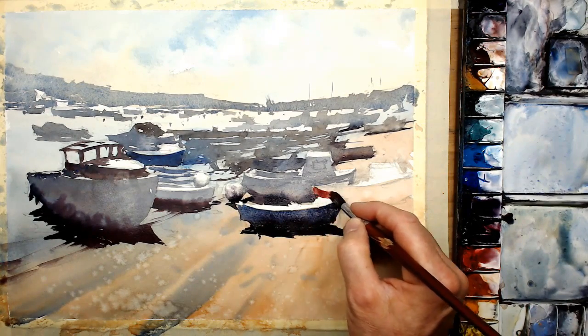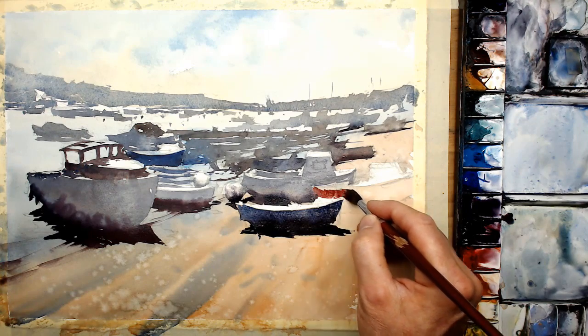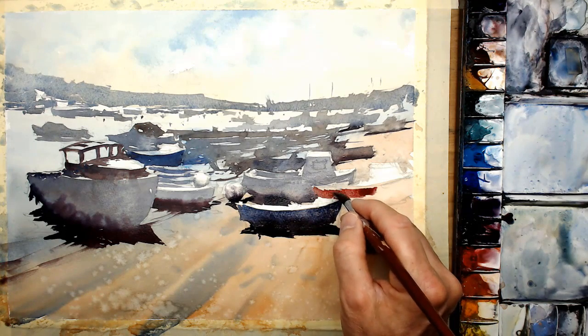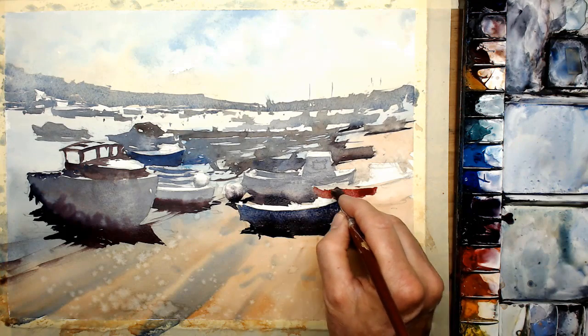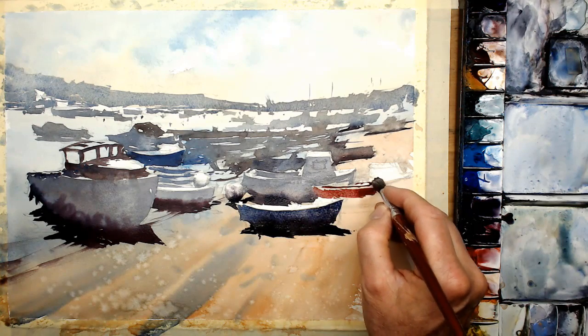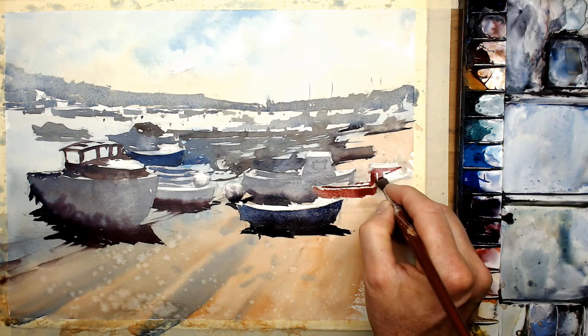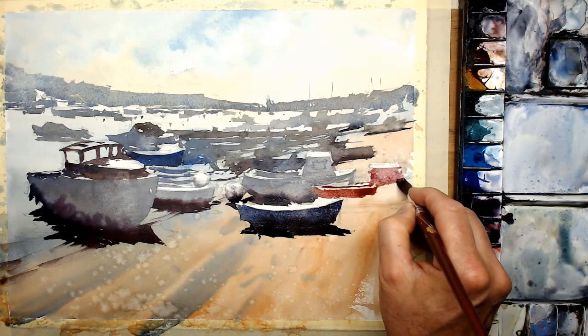Right, the boat on the right hand side, I'm going to make more red. You can see how I've joined these boats together. Here's the cabin.